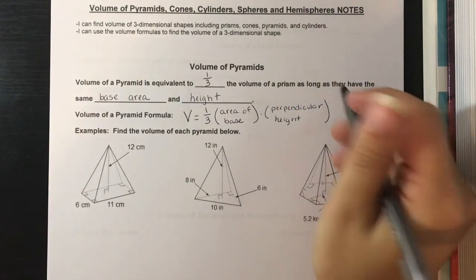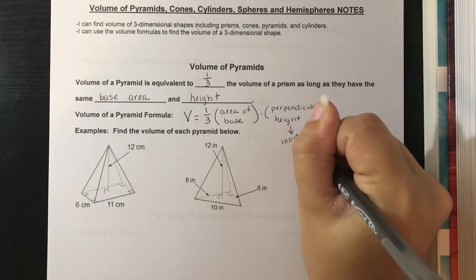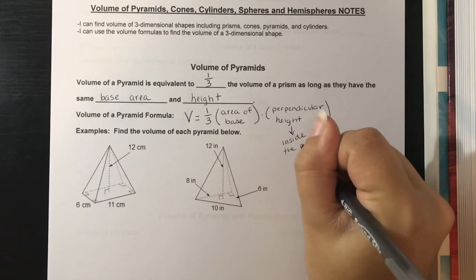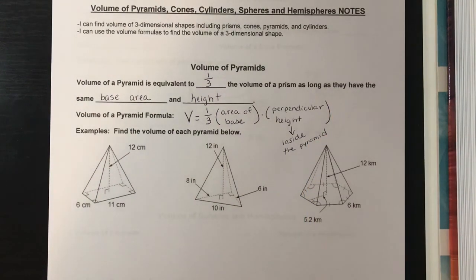The perpendicular height is going to be the height that is inside the pyramid. So make sure you're using the height that's on the inside as opposed to the lateral height, which we discussed on Friday. So let's do a few examples.